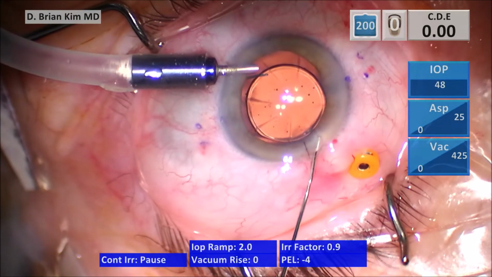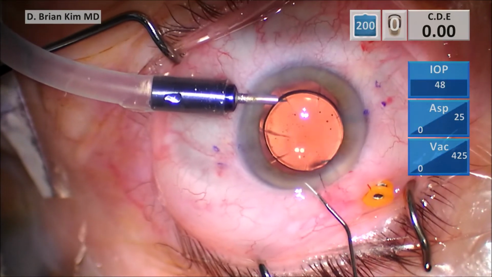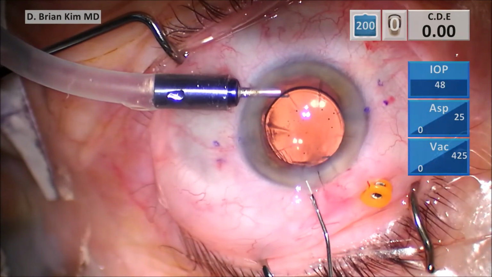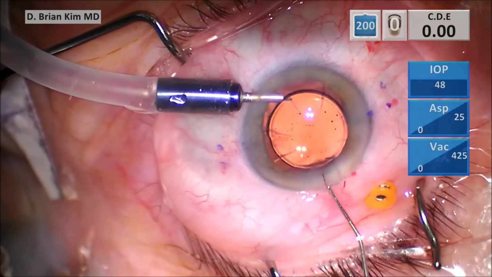Go ahead and seal my incisions now. Again, you can see a perfectly well-centered lens. Again, this patient's had RK, so of course we did the RK calculation as well for this patient.